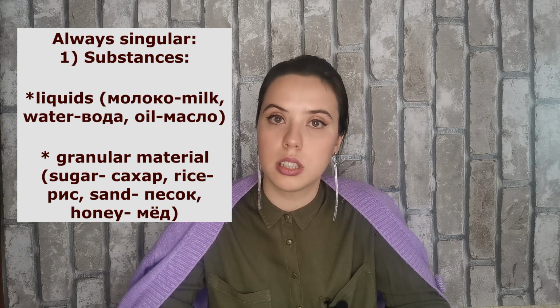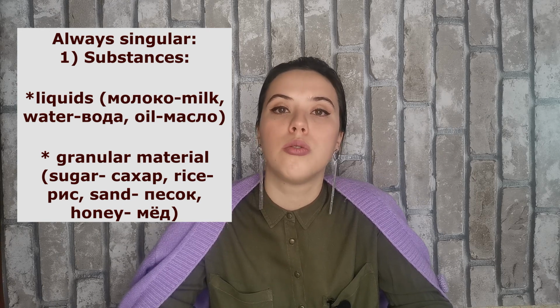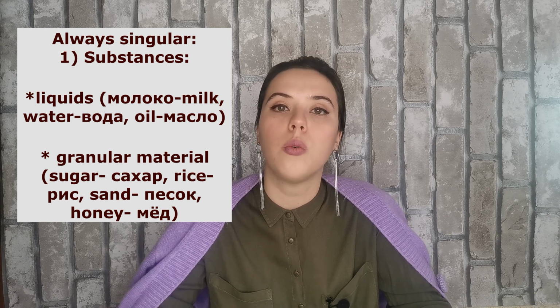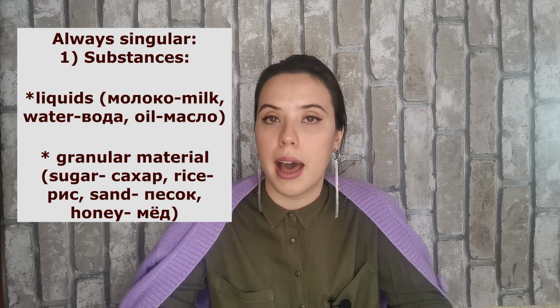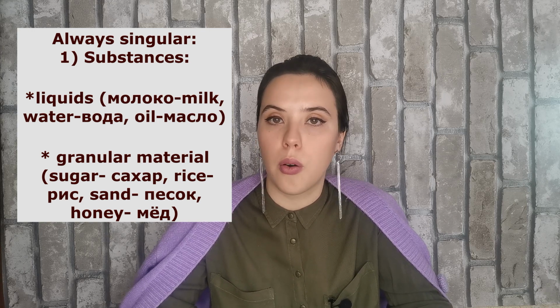A little tip for you on how to better understand whether it is a substance or not. Usually when we buy these substances, you can't really buy them by amount. You can't say, give me three rices. It won't be correct, right? You will say a kilo of rice, or give me please a cup of rice. So substances are always measured in weight, kilograms, grams, or in capacity. For example, a liter of milk or a cup of milk.